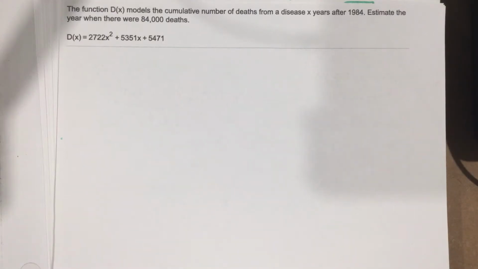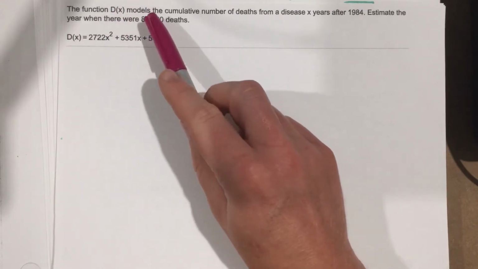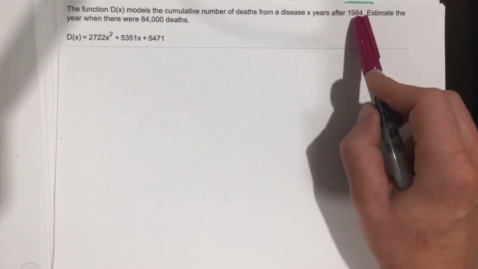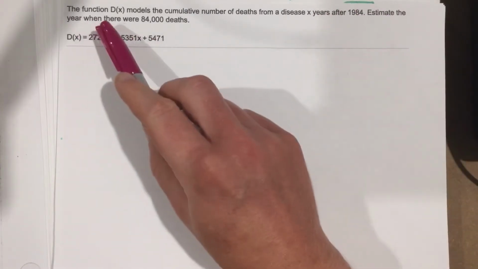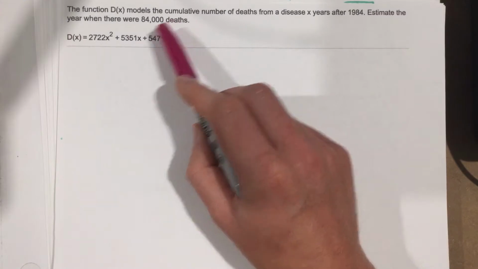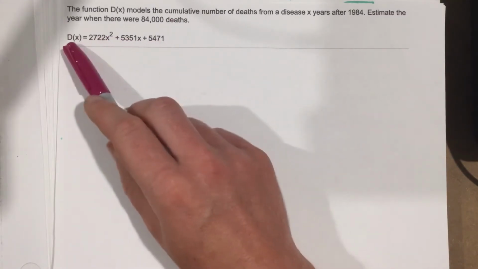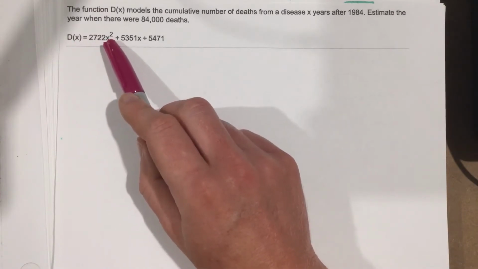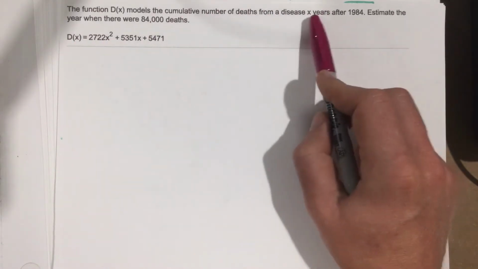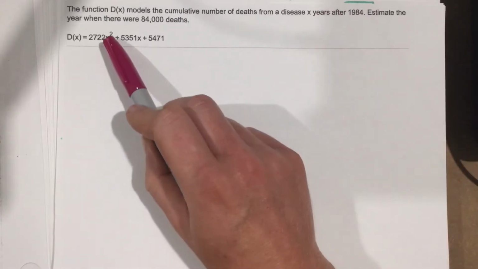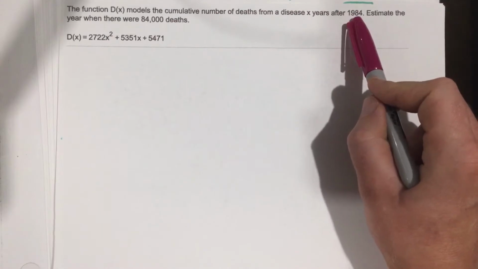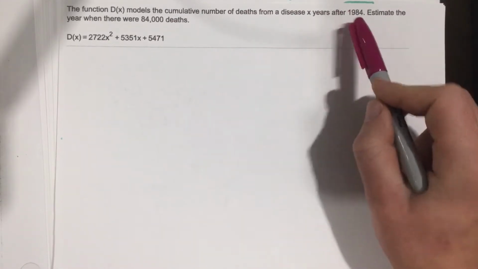This is problem number 6 from section 3.2. In this problem, they say the function D(x) models the cumulative number of deaths from a disease x years after 1984. Estimate the year when there were 84,000 deaths. They give you the equation for the deaths, right? D of x stands for the deaths. X is going to stand for the year, or actually, x is years after 1984. So if we find an answer of 20 for x, that'd be 2004, because you just take 20 plus the 1984.